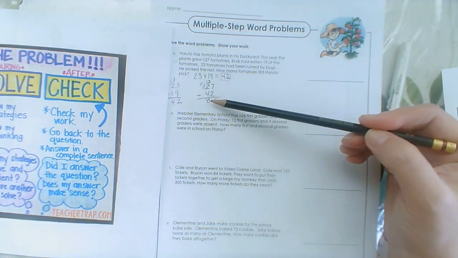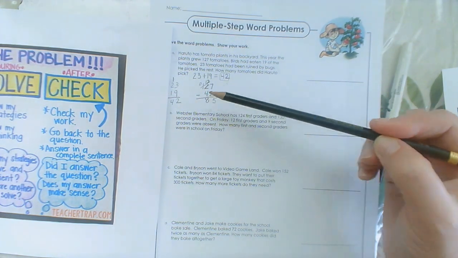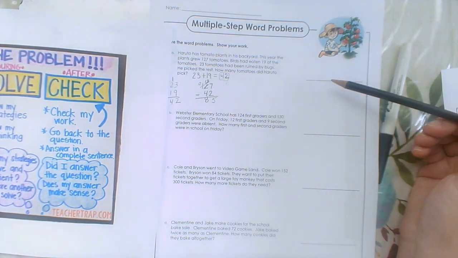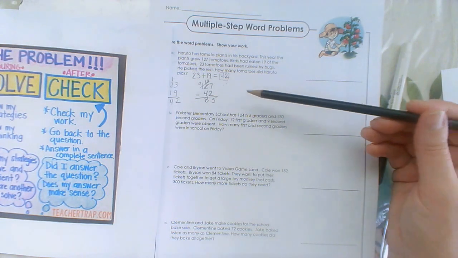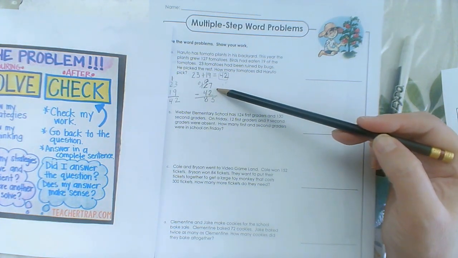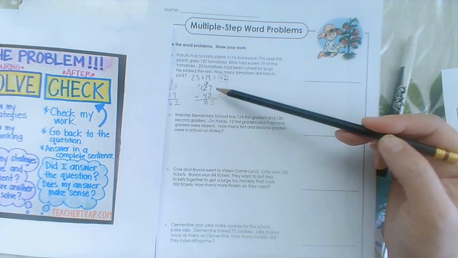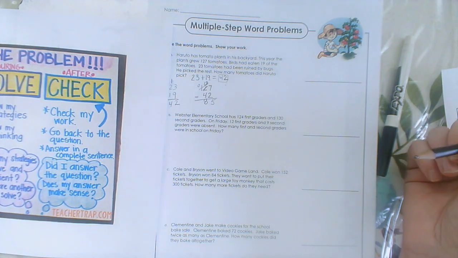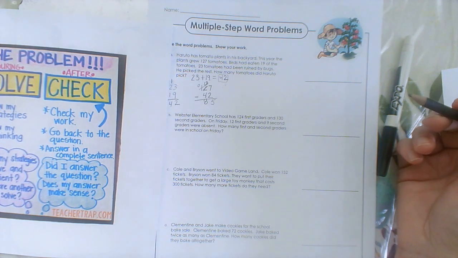And it was efficient because I didn't draw out 127 tomatoes. And now I'm not finished. Yes, I have an answer, but I am not finished yet.